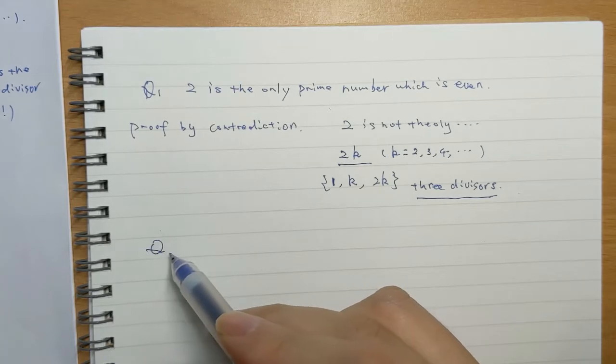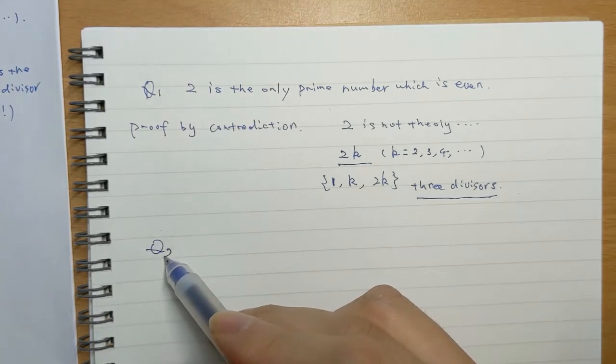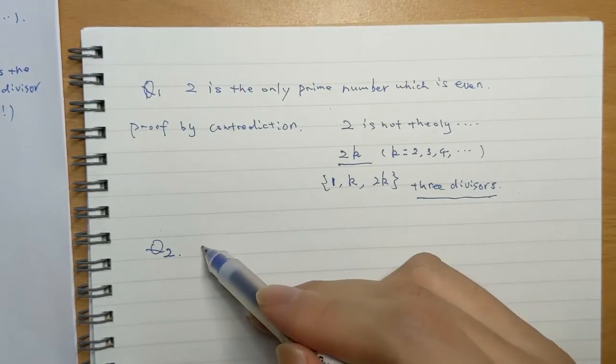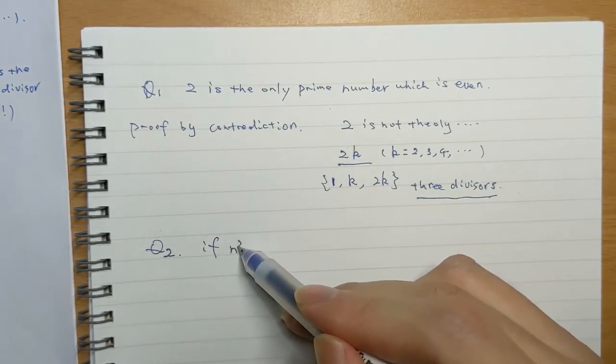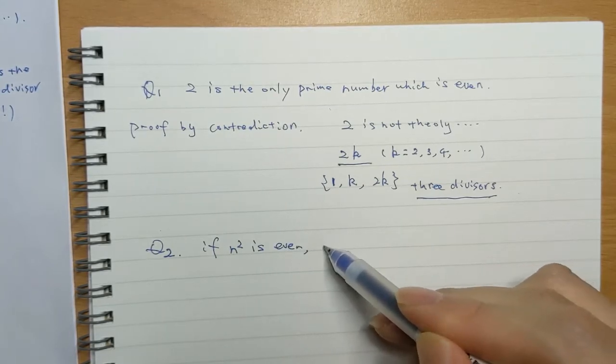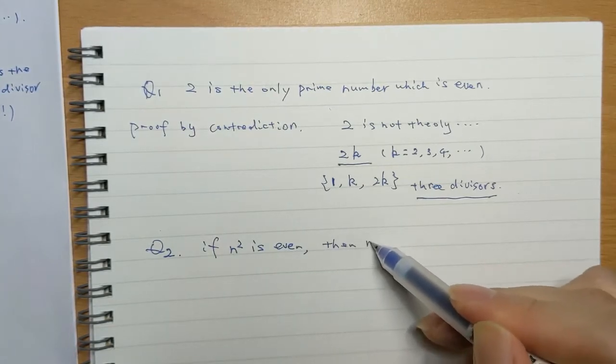Okay, for the second question, show that if n squared is even, then n is even.